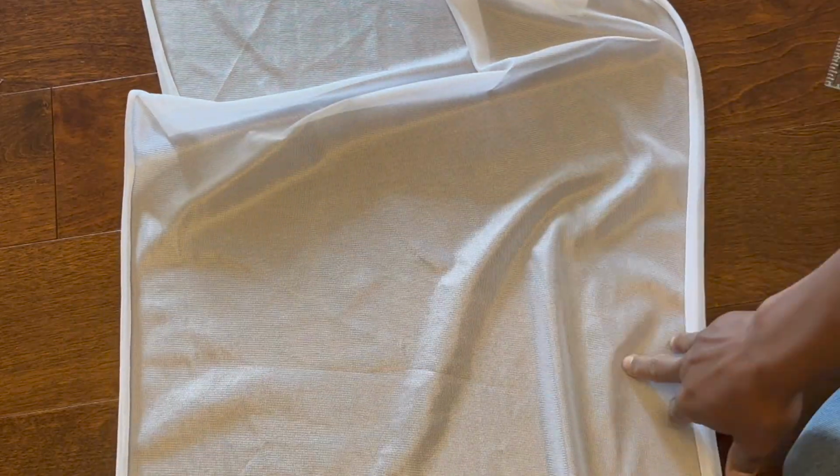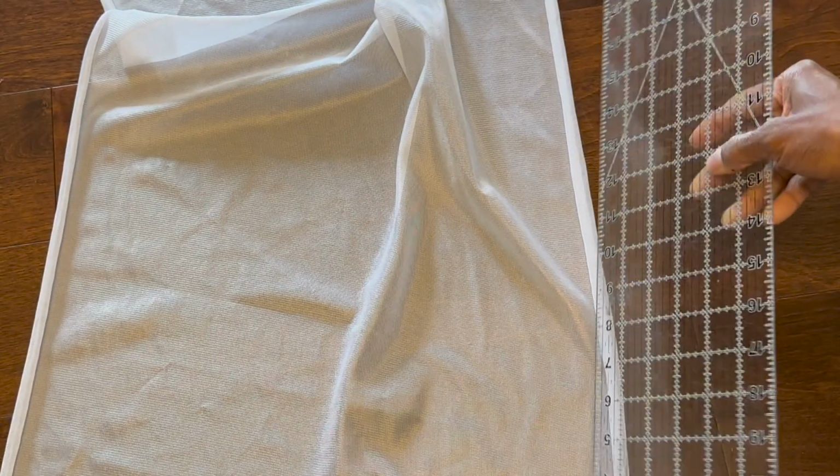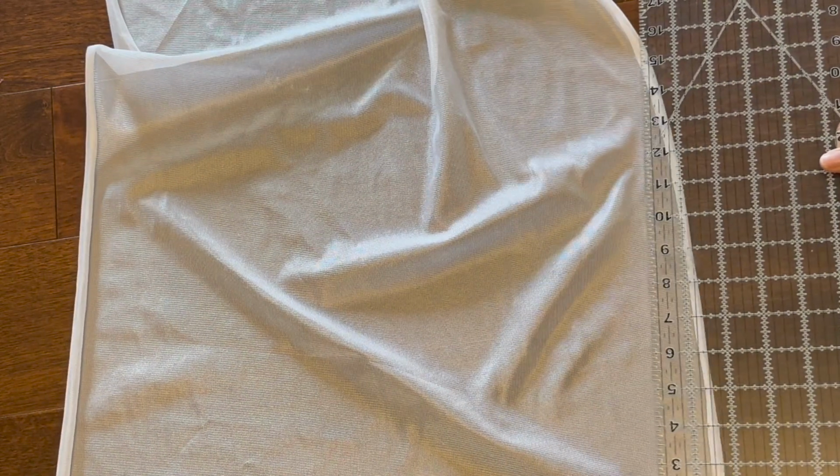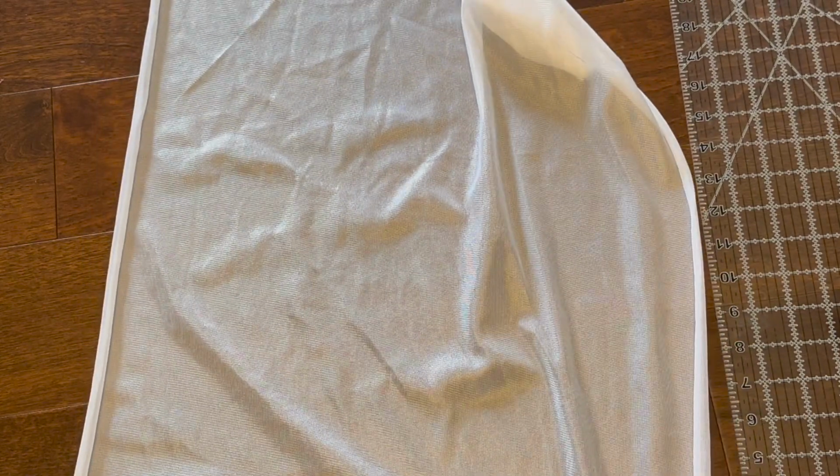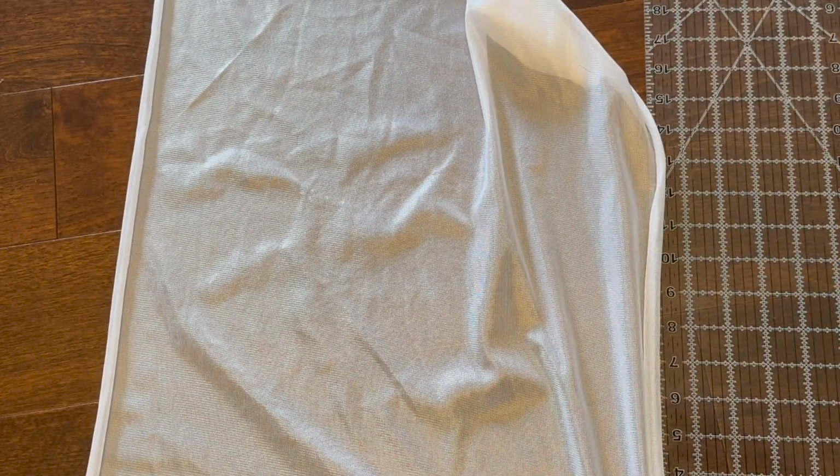And this is a fusible knit interfacing. Interfacing provides stability for the garment. In our case, we don't want the straps to stretch too much. It is a knit interfacing, so it will be able to move slightly with the knit fabric. And we can iron this interfacing on for an easier install. Cut your interfacing the length of your strap by 1/2 inch, which is the width of the strap.